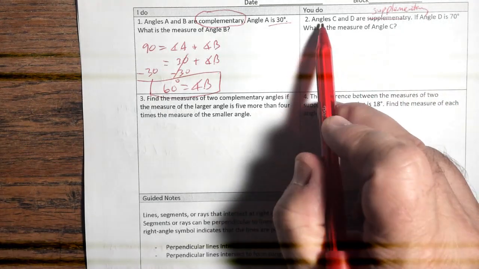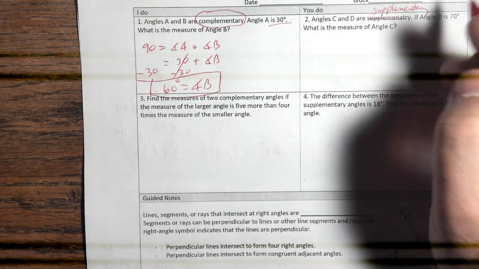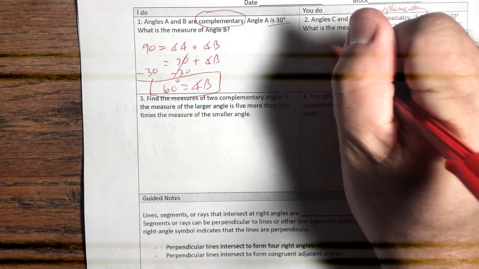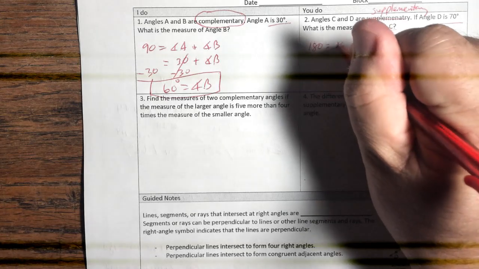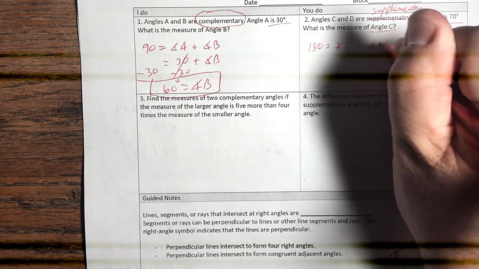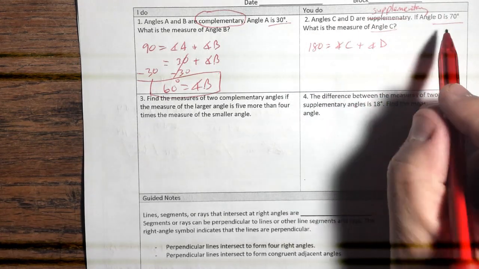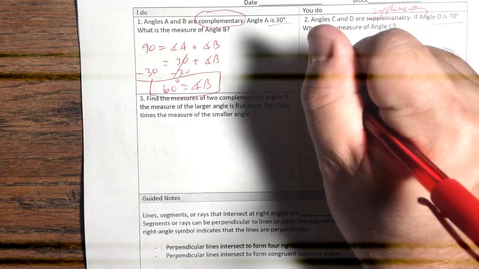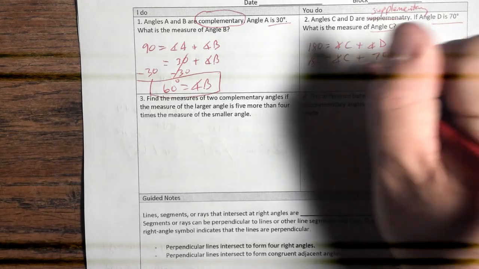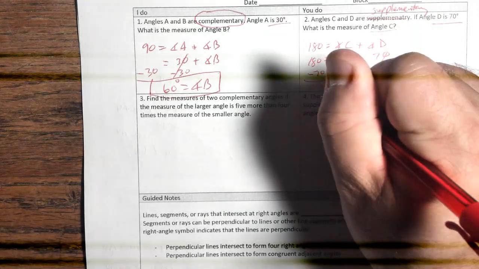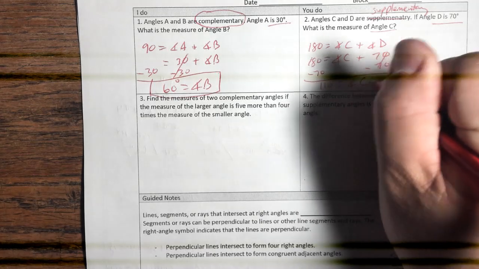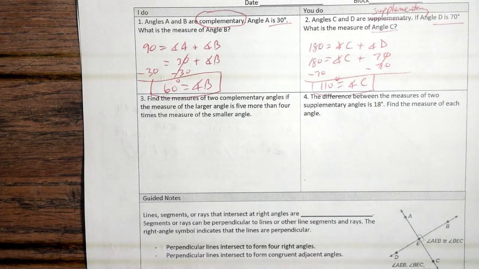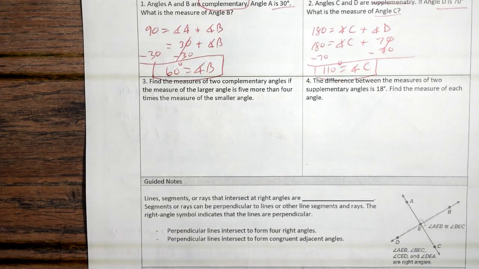Alright, angles C and D are supplementary. If angle D is 70, what's the measure of angle C? Alright, supplementary, 180. So angle C plus angle D equal 180. Angle D, they told us, was 70. Subtract 70 from both sides. So angle C is going to be 110 degrees. And moving on, number 3.